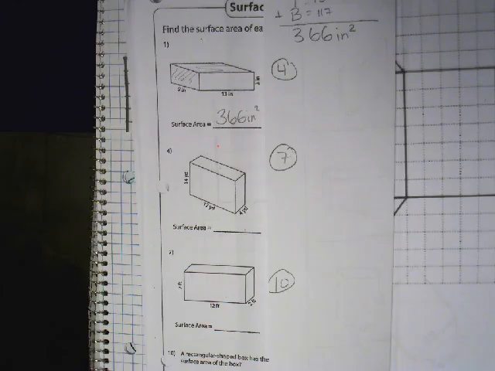Wait, so 12 times like this. Yeah, and then that times that, and that times that. Every single combination, so that each number is going to multiply each one. Yeah, each combination. So like 12 times 8, if you already did 12 times 18, then you do 12 times 8, then 8 times 18, and then 18 times 8. Okay, so those combinations.